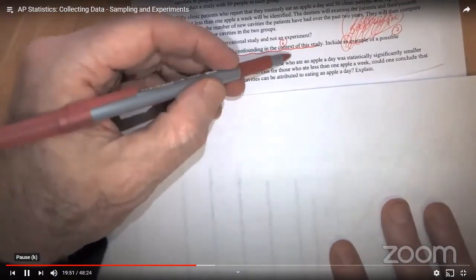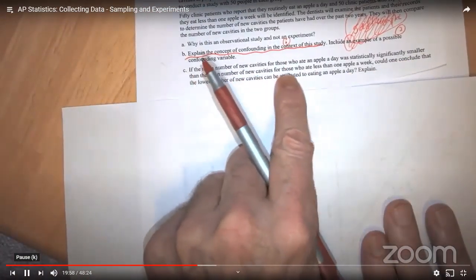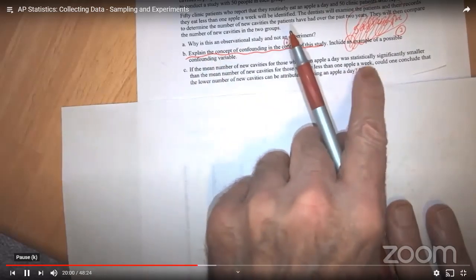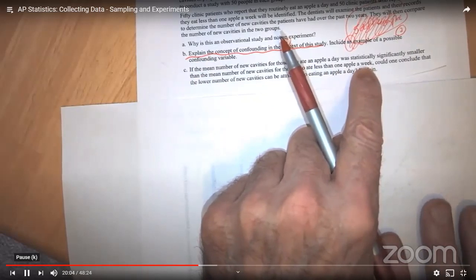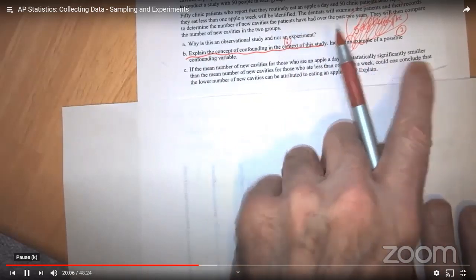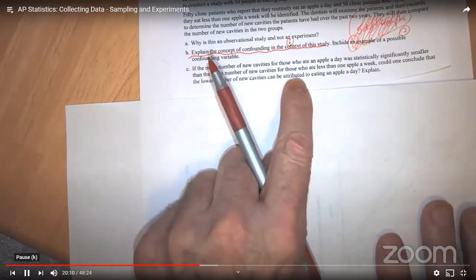Okay, back to part C. If the mean number of new cavities for those who ate an apple a day was statistically significantly smaller than the mean number of new cavities for those who ate less than an apple a week, so there's a huge difference between the two groups, could one conclude that the lower number of new cavities can be attributed to eating an apple a day?